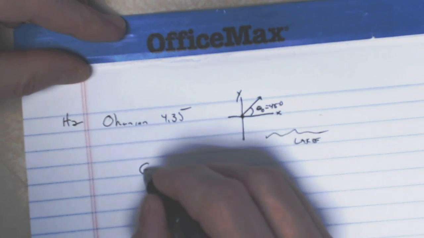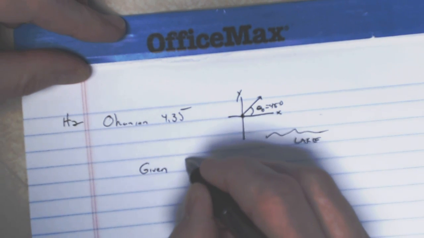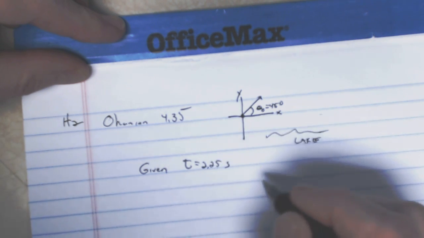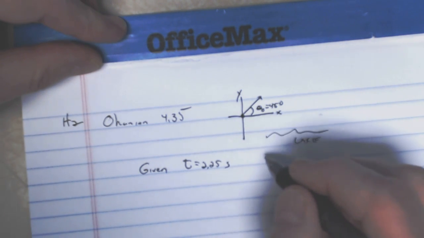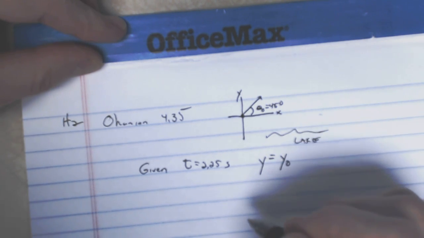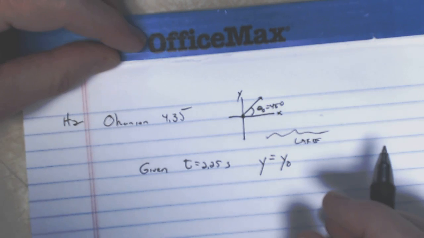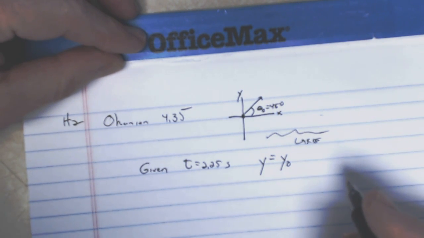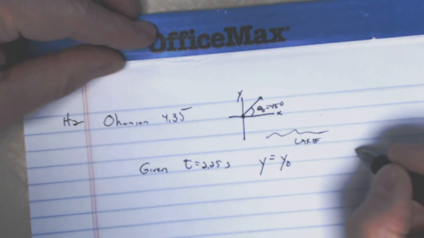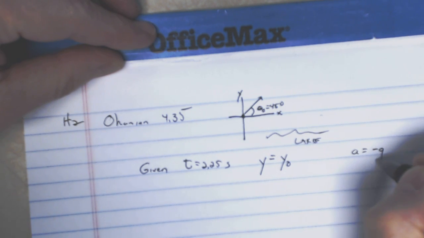We're given it takes a time t equals 2.25 seconds in order for the rock to return to its initial height, y equals y naught, which in my case is going to be 0. And that means we can solve, because we know the acceleration is a constant negative g down.